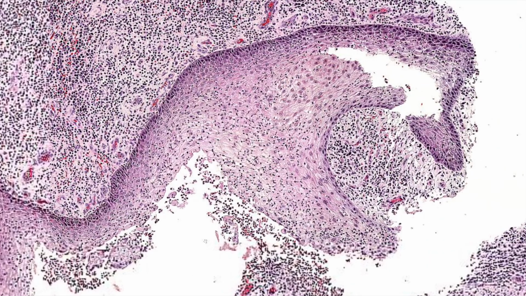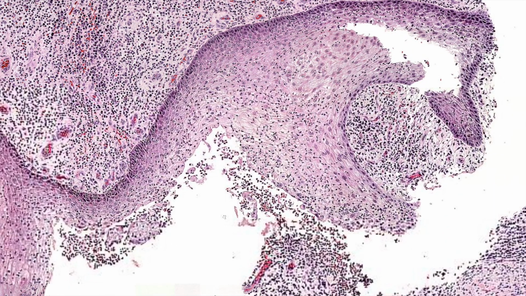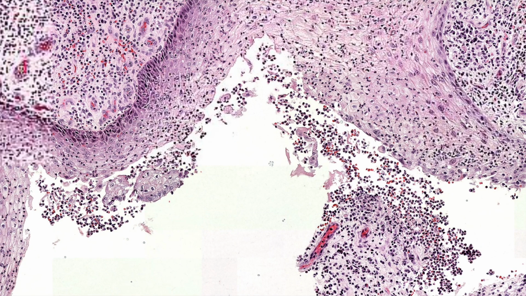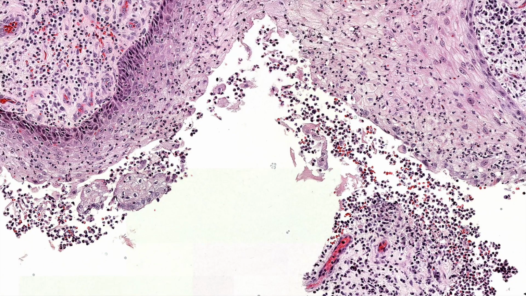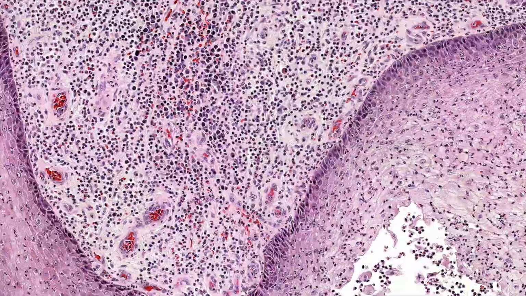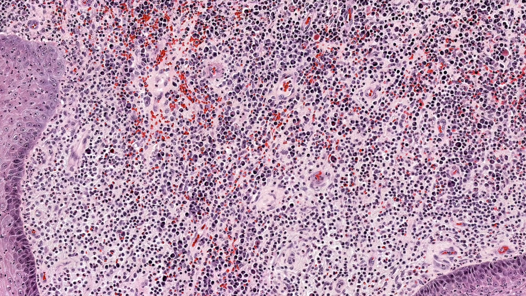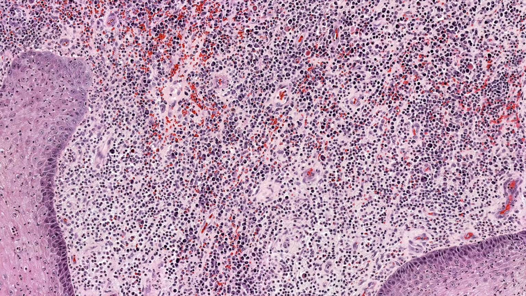I'm still struggling to see cell types, but it does look like a dirty inflammatory mix. Neutrophils, yeah. A little of everything, right? Neutrophils, lymphs, plasma cells, often eosinophils, red cell extravasation, all of it. Throw it all together. It's the kitchen sink.